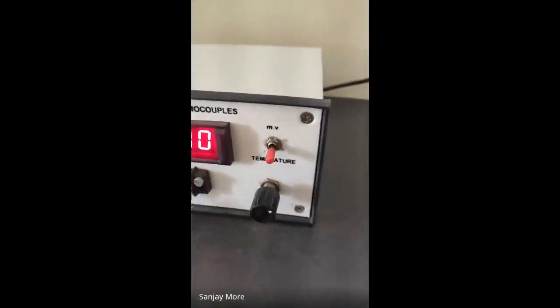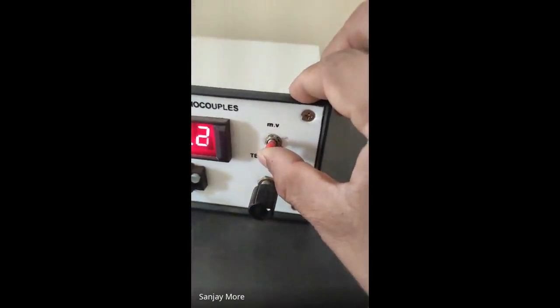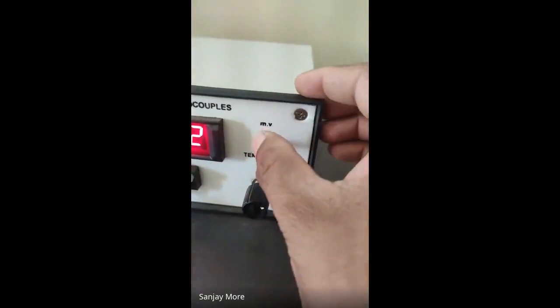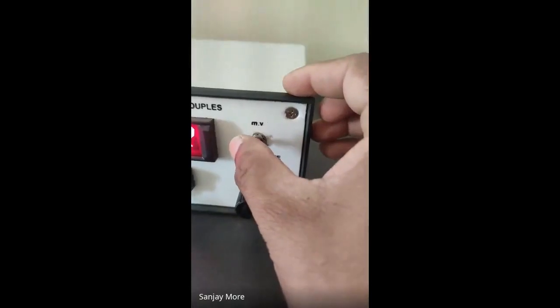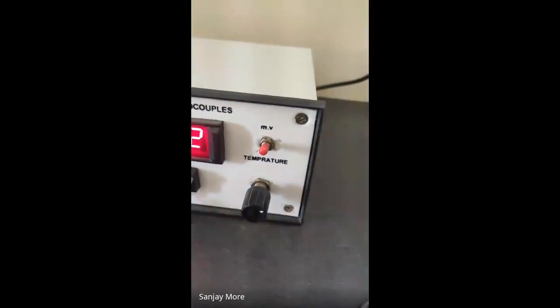Then the potentiometer reading in voltage. Here temperature and here voltage. At room temperature of 30 degrees Celsius, the potentiometer reading gives 0.02.